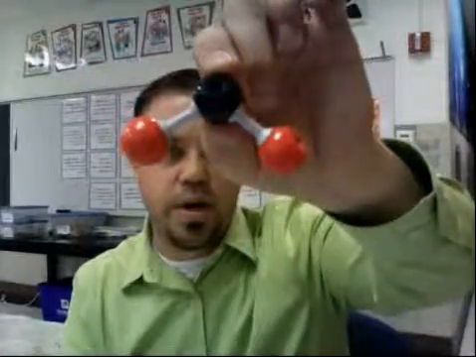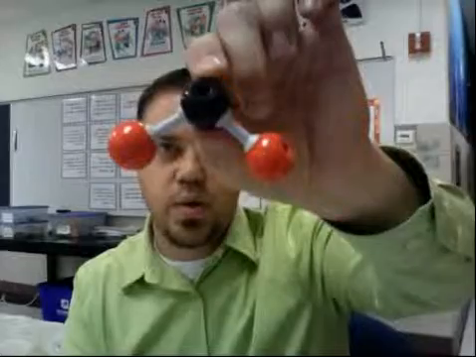For 7, have one group make a carbon monoxide molecule, CO, like this. And have one group make carbon dioxide. It looks like this. It looks similar to water, but it is different. It asks, are they made from the same atoms? That's 7A and 7B. Are these 2 molecules the exact same?